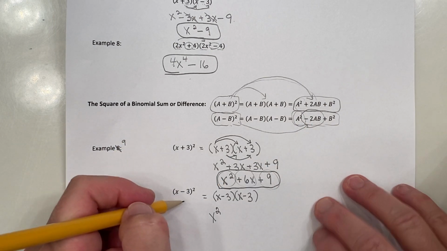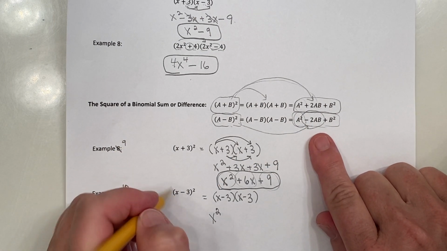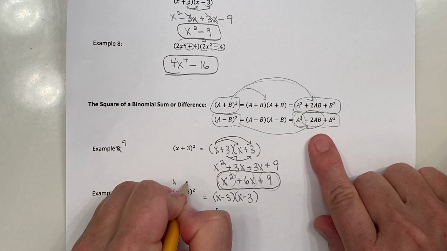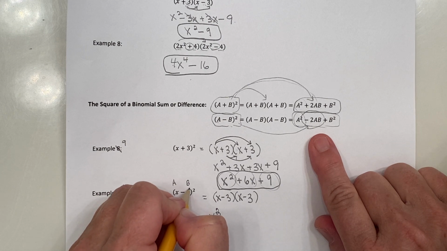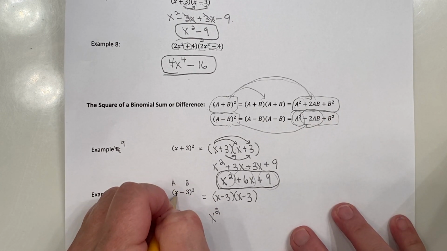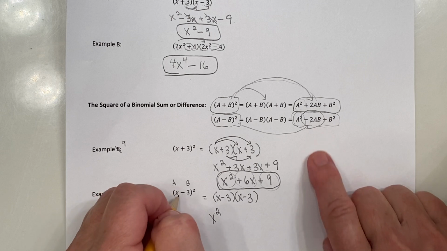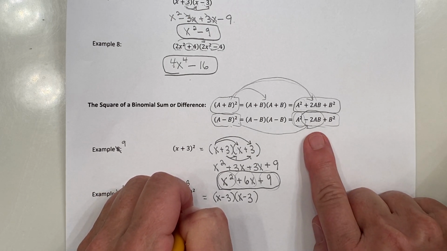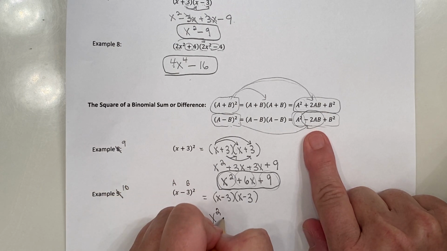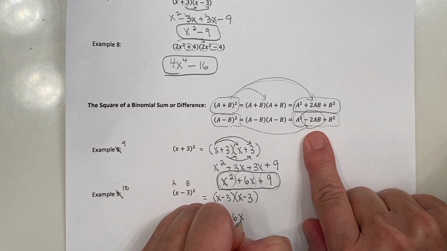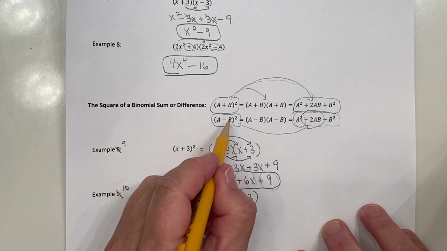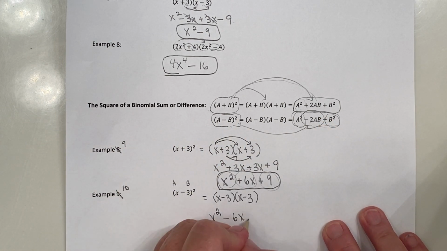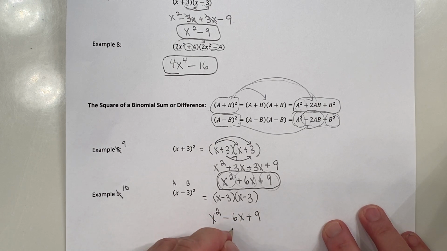Oh, no. Excuse me, let me just think of this x as a, and the positive 3, not a negative 3, is b. There we go. So for this middle term, I'm going to multiply x times 3 and get 3x, but then I've got to multiply 3x times negative 2, and I'm going to get negative 6x. And then I'm going to get the last term of my answer, b squared, by taking b, which is 3, and squaring that and getting 9.